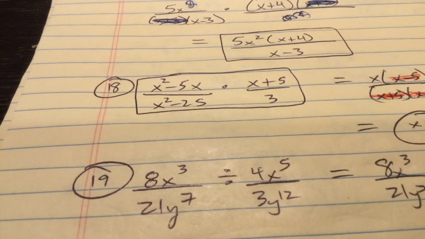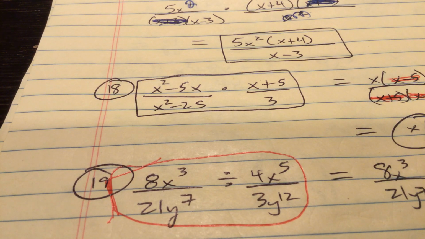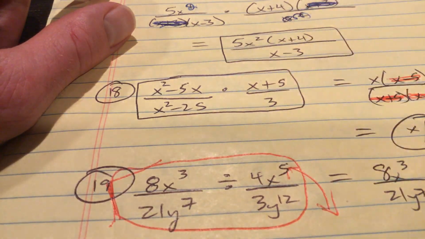Number 19, put that in a little rectangle there to show you that is the question. Your first one with division, you have 8x to the 3rd over 21y to the 7th divided by 4x to the 5th over 3y to the 12th. Instead of dividing by that fraction, you're going to multiply by the reciprocal.